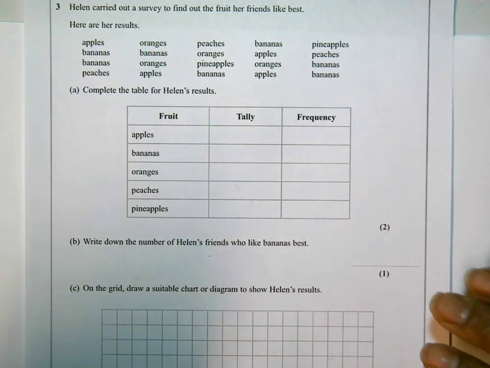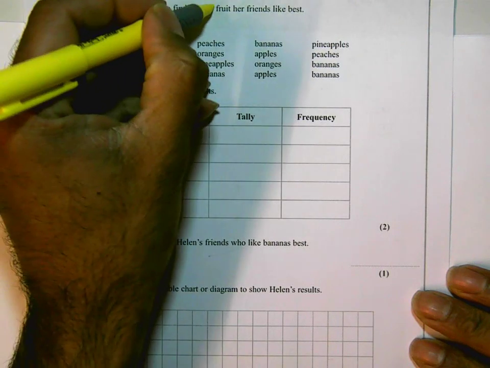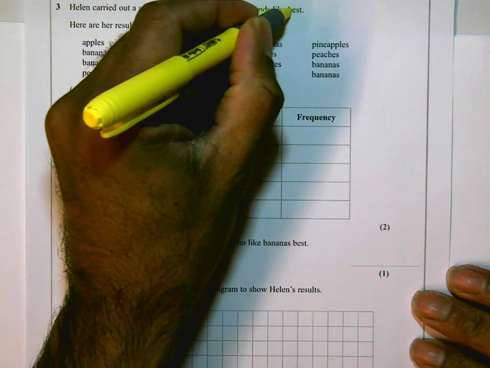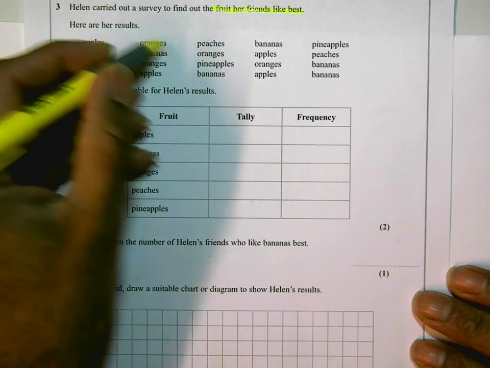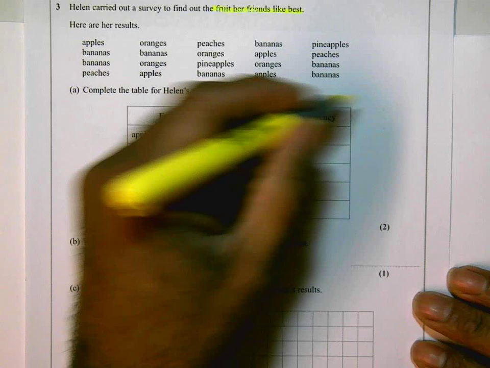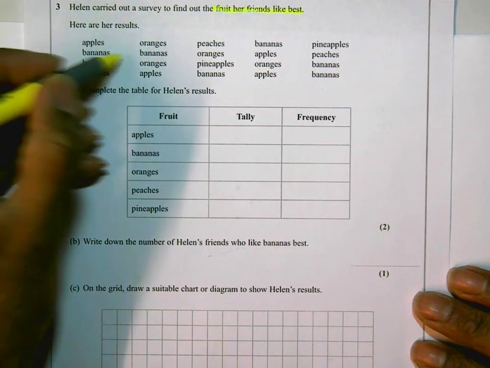This is question 3 on the non-calculator paper. Read the question first. Really important. Helen carried out a survey to find out the fruit her friends like best. Here are her results. So these are all the fruits that different friends she asked told her that they like best. So apples, bananas, peaches, and so on.